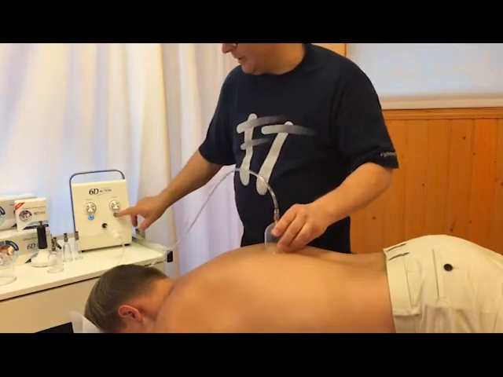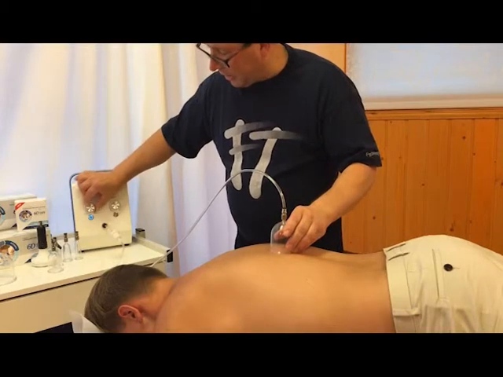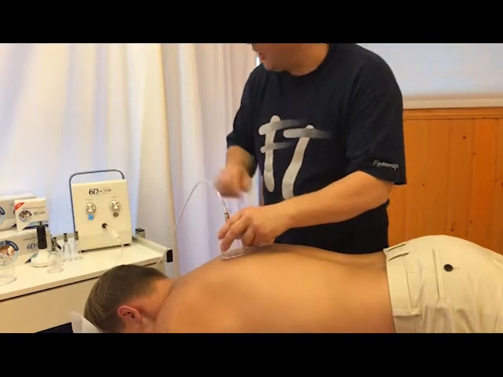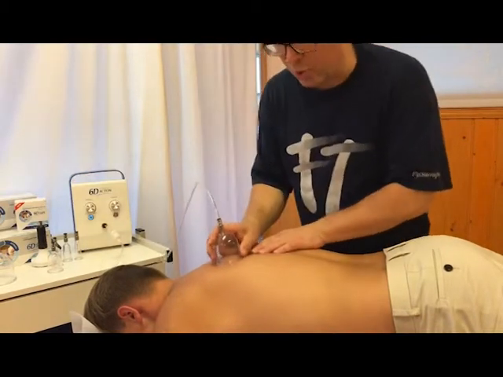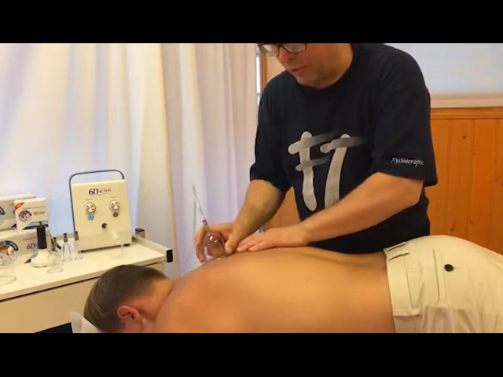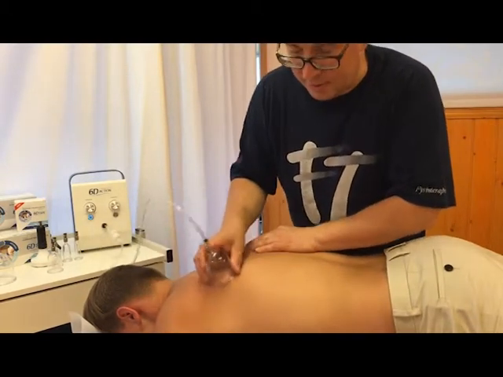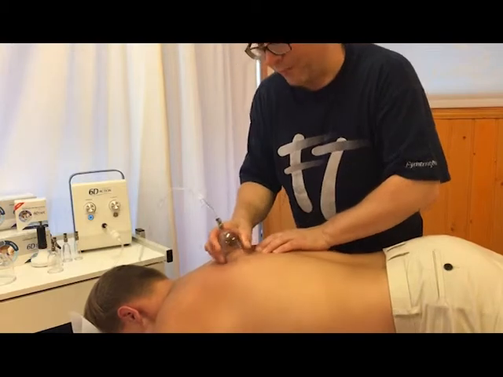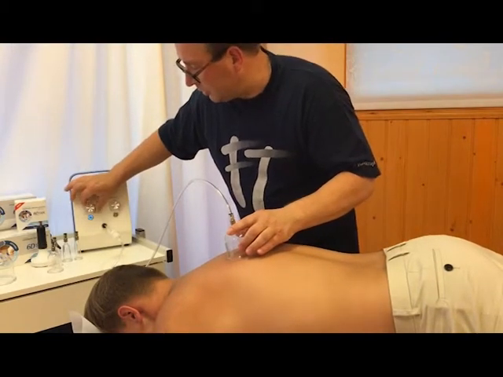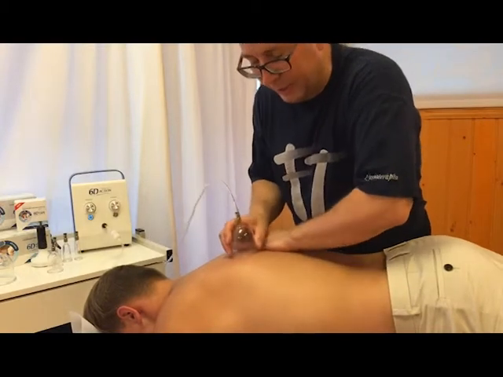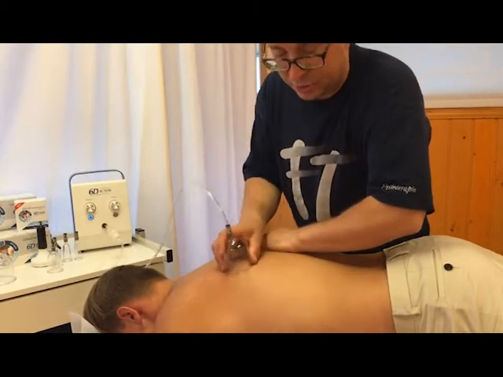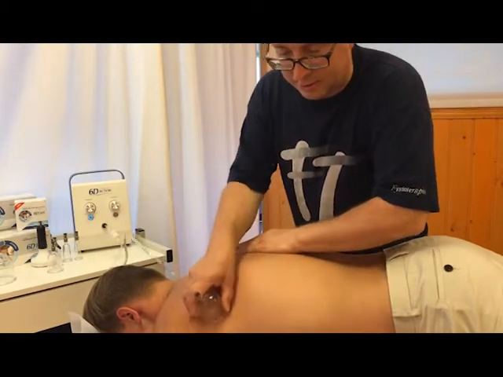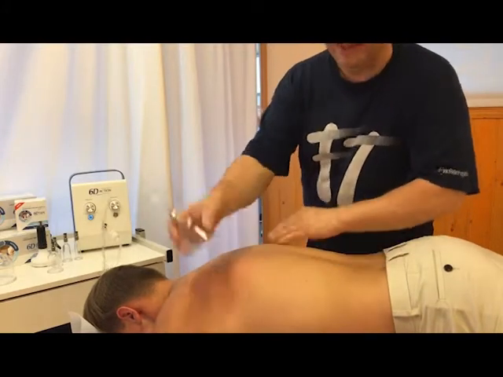The third one is the gliding technique, and the gliding technique is done with a regular cup. You adjust the pressure level so that it glides nicely on the skin. If the pressure is too high, the cup won't move on the tissue. So adjust the level. You can help with the other hand by pulling the tissue in the opposite direction. So this is the gliding technique, the third technique.